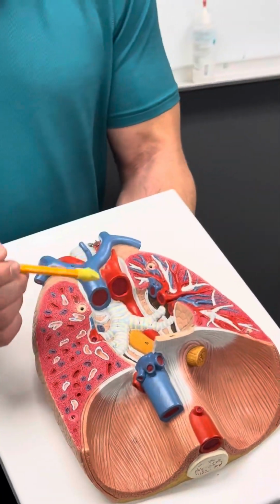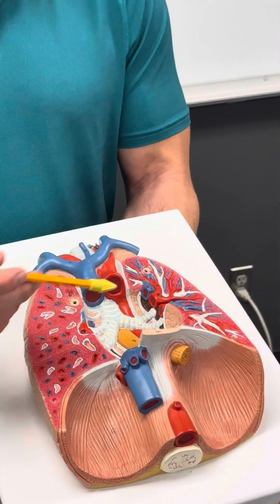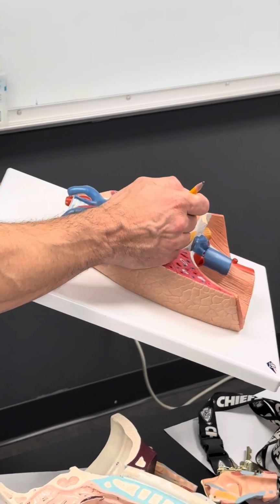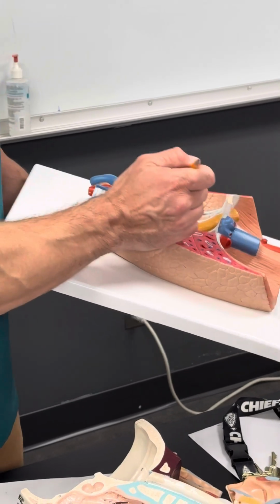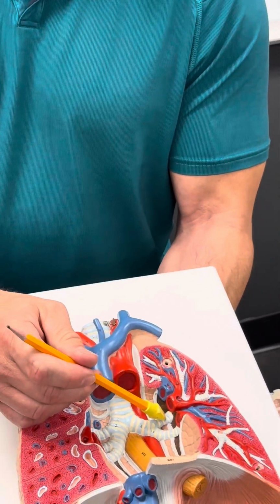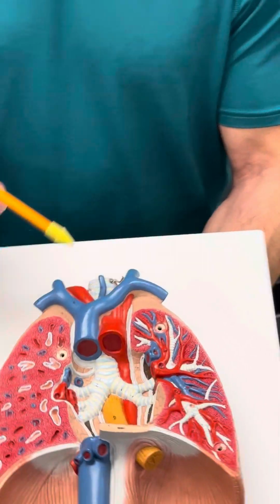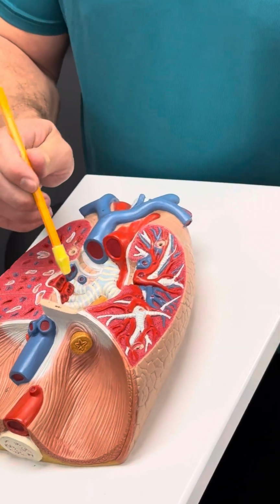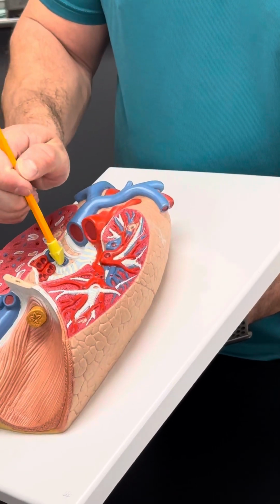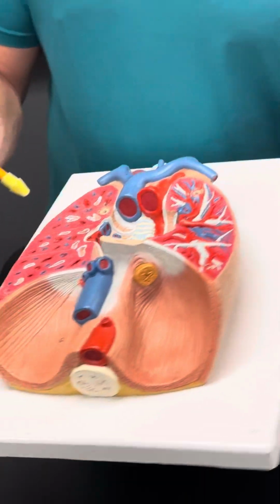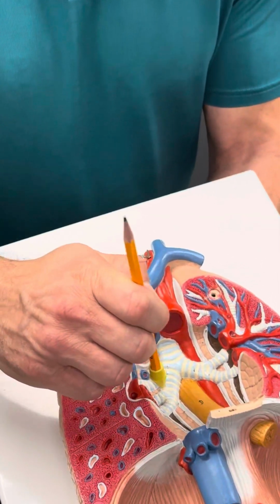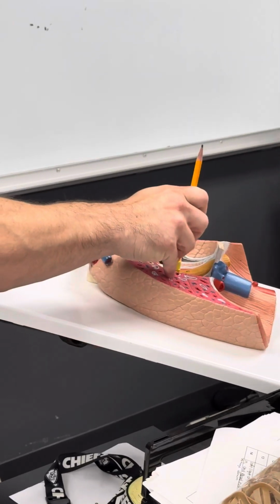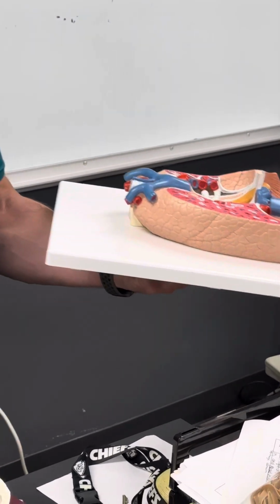We go from the primary bronchus into a lobar bronchus. Two on this side, two lobes, so two lobar bronchi right there. Same thing on this side: there's my primary, and then we have three lobes, 1, 2, and 3, so there are my three lobar bronchi on this right side.